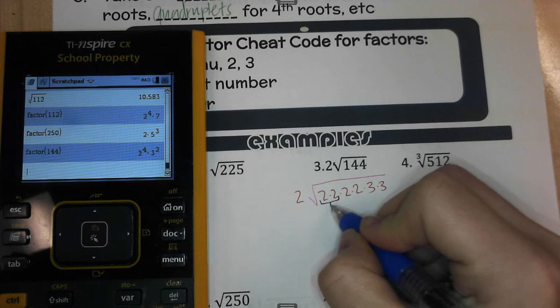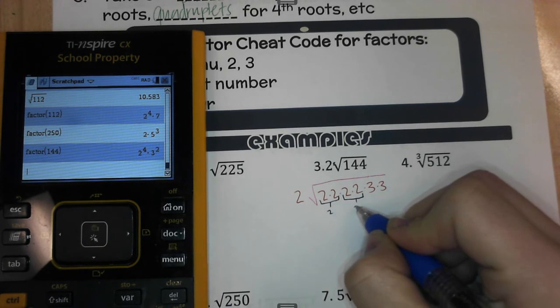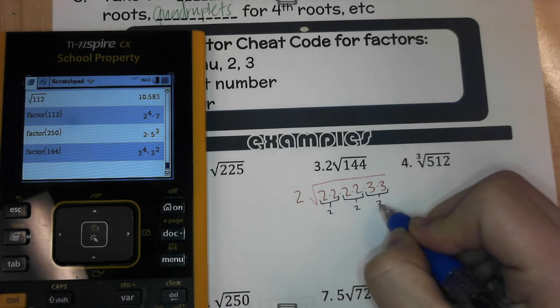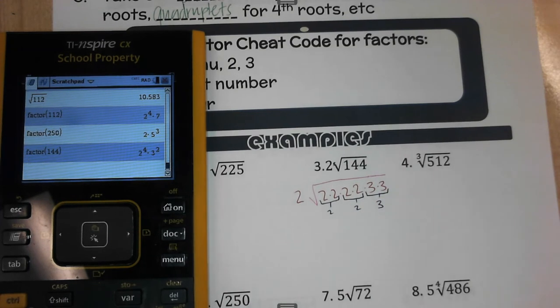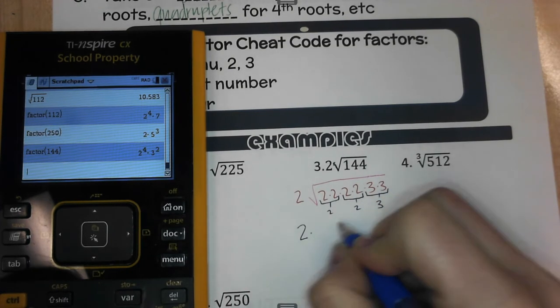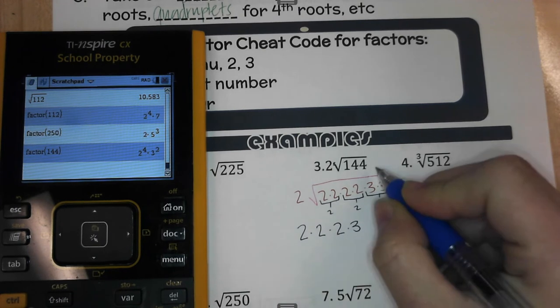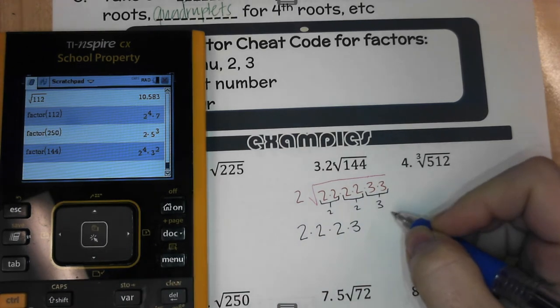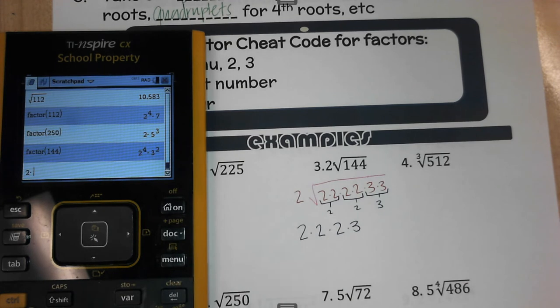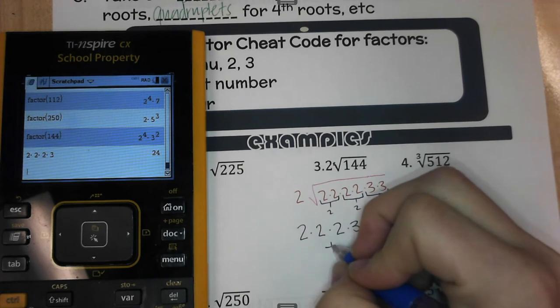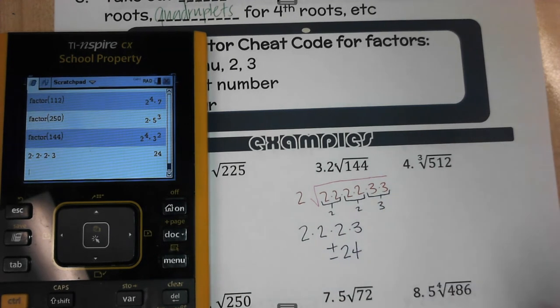We've got a 2, a 2, and a 3. So hanging out front still is this 2, and then I'm pulling out this 2, this 2, and this 3. There's nothing remaining underneath here. So 2 times 2 times 2 times 3 gives me plus or minus 24.